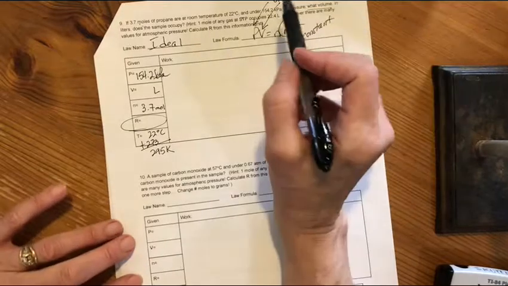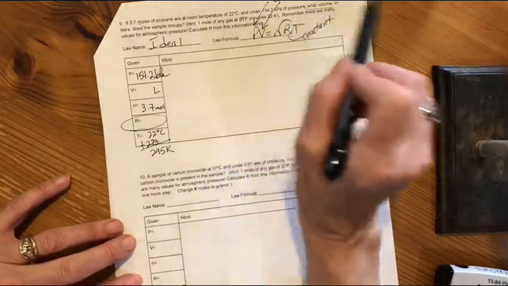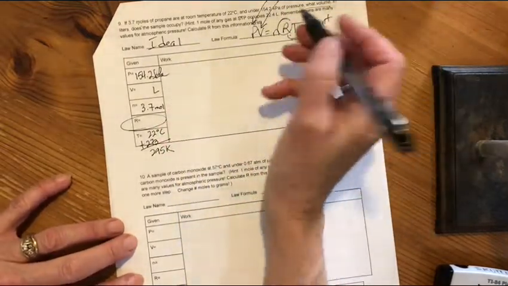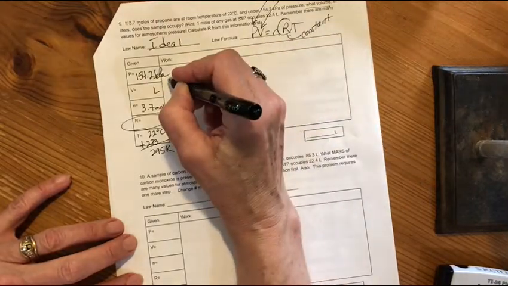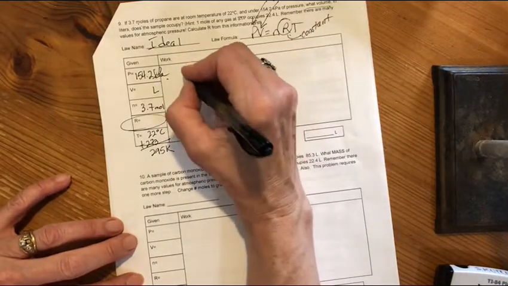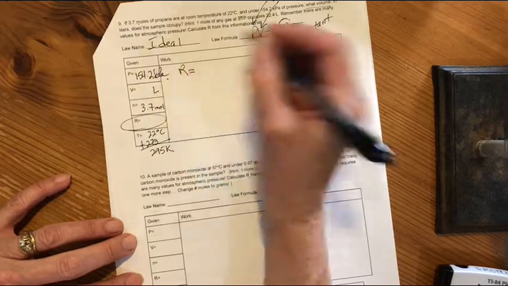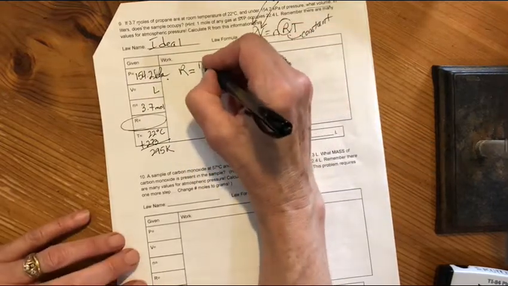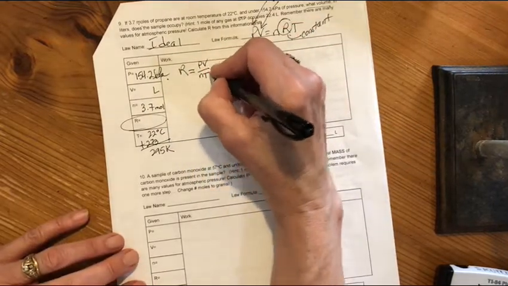So again, 1 mole of any gas occupies 22.4 liters. So you have to have the right value for your pressure. I already did this on the front page, but I'm just going to put it here. PV over NT.